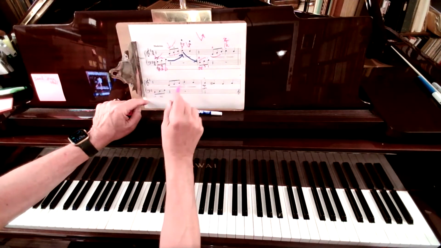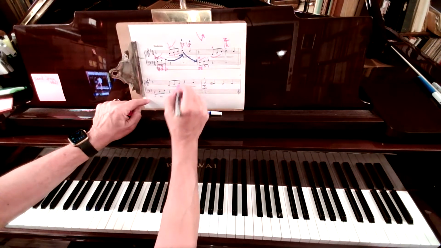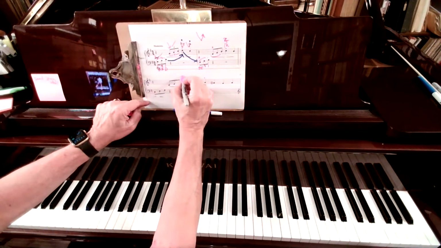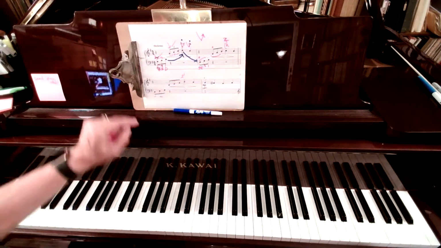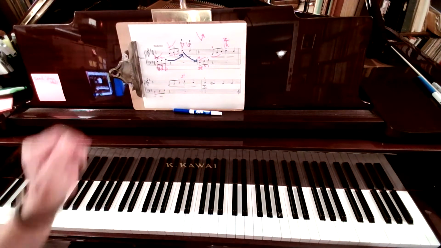But this one goes over. He's not the next step. He's actually a little bit higher. He's a skip. So I write little notes like that for myself. 2, watch out, watch out.